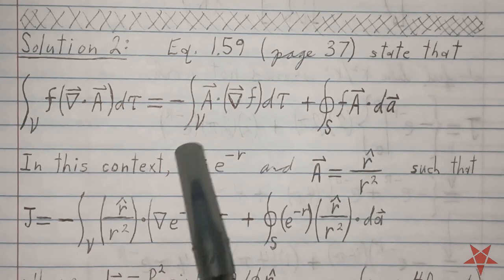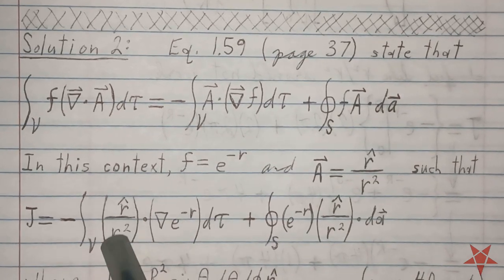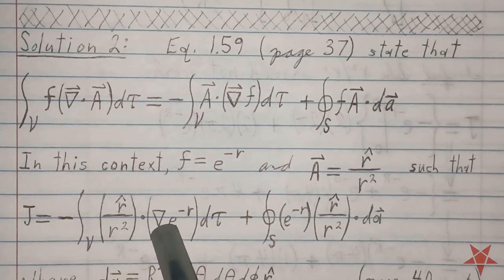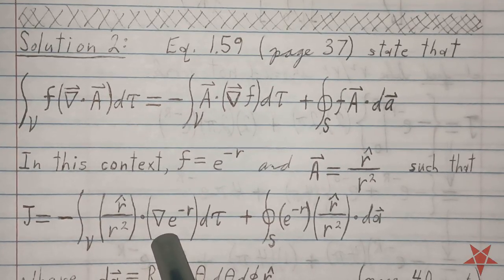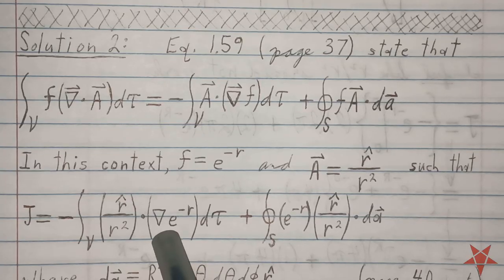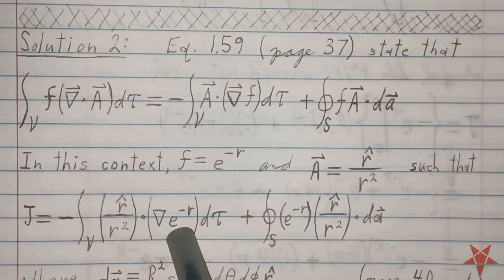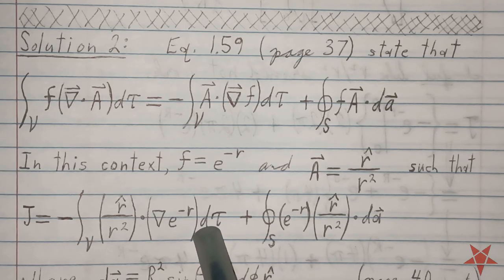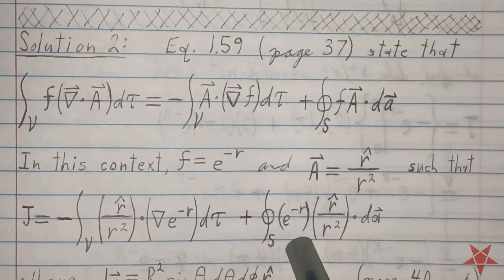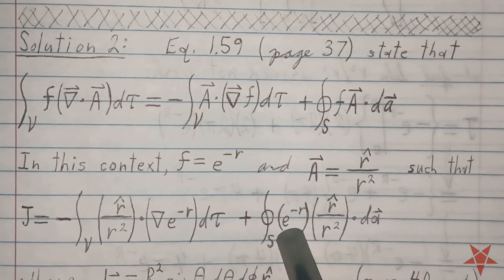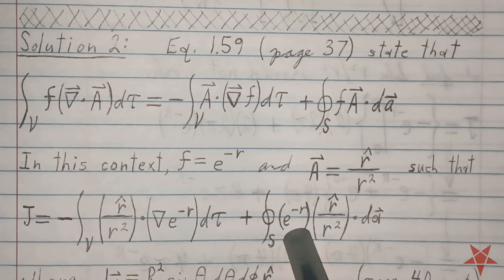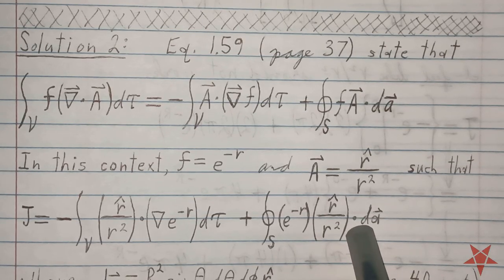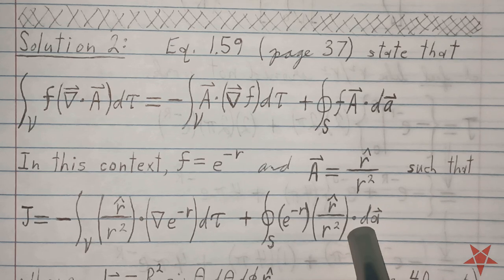So the vector A in this case is r hat over r squared, dotted with the gradient of f, where for our purposes f is e to the negative r. Multiply that times the volume element d tau. Our surface integral will be f multiplied times the aforementioned A vector dotted with dA.